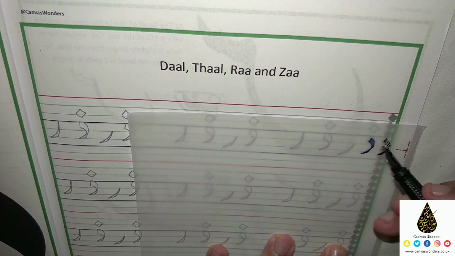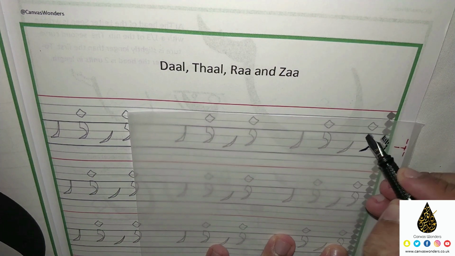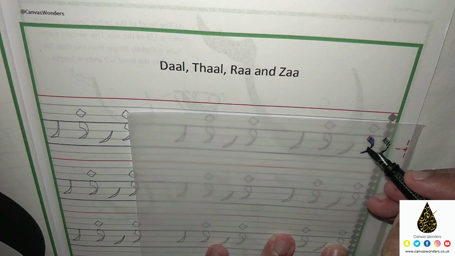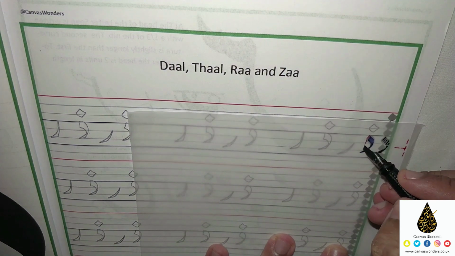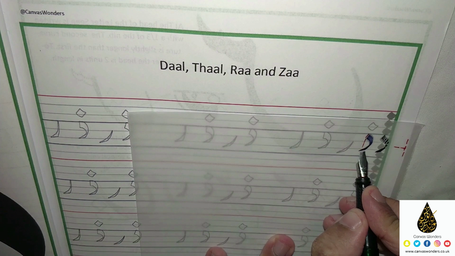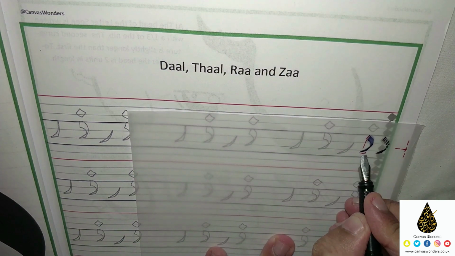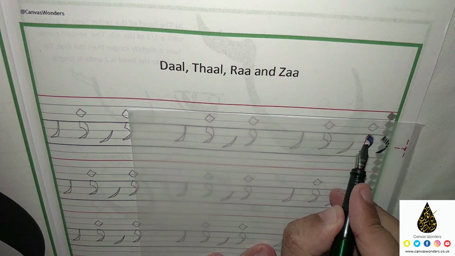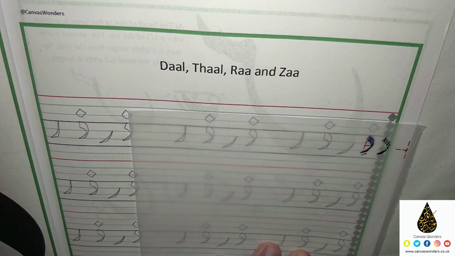Let's measure this. The head of the Daal is 1 unit. The inside of the Daal vertically is 2 units. The foot of the Daal is 1 unit. And inside horizontally is also 1 unit.